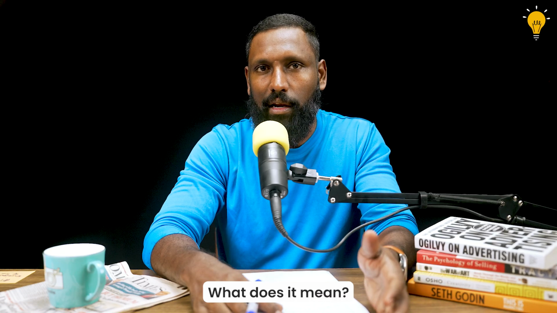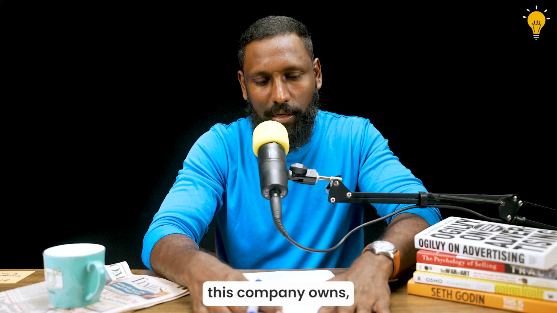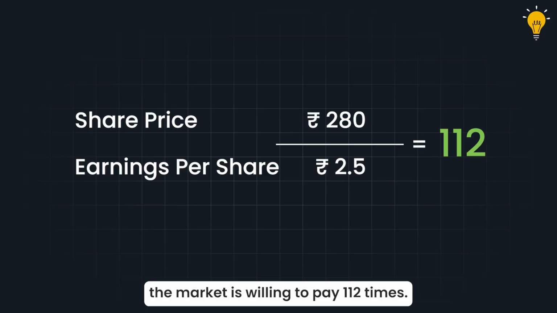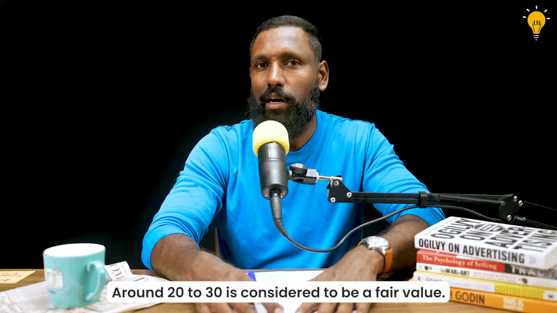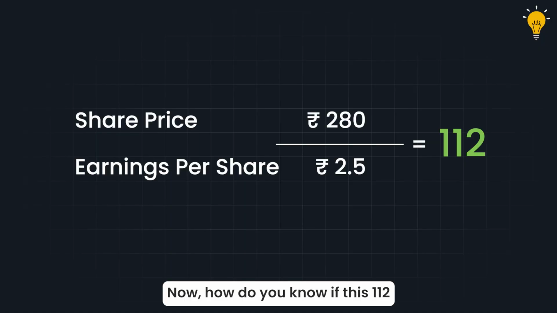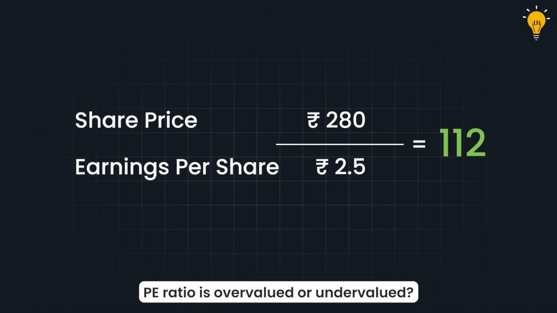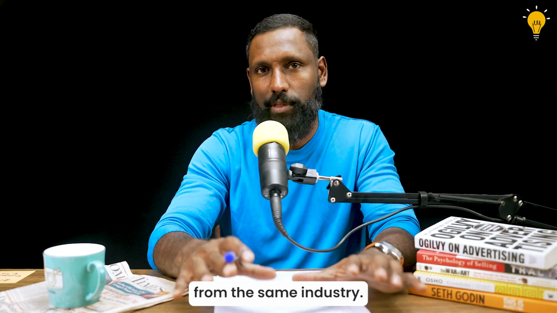What does it mean? It means for every rupee this company earns, the market is willing to pay 112 times. Around 20 to 30 is considered to be a fair value. Now, how do you know if this 112 PE ratio is overvalued or undervalued? For this, we need to compare with competitors from the same industry.